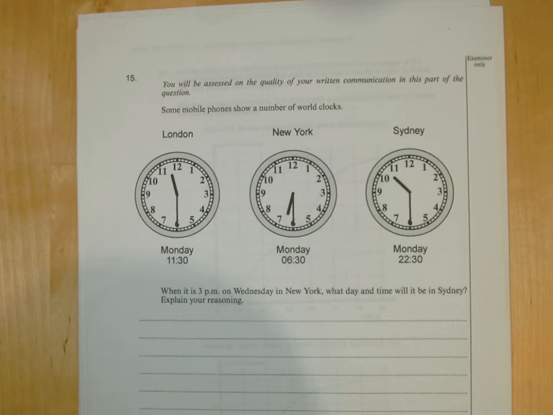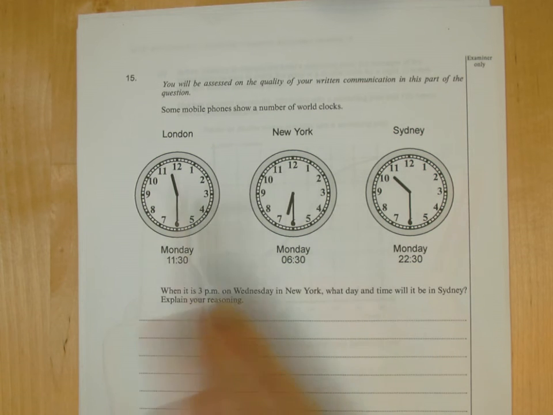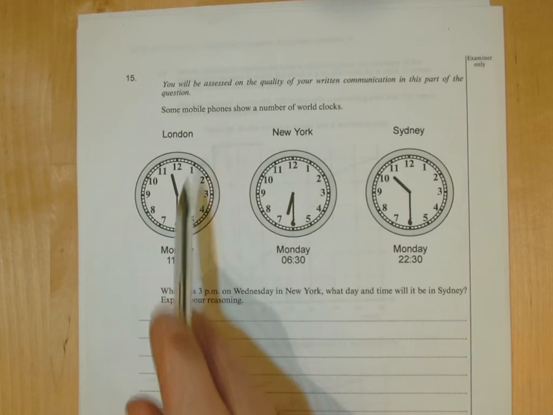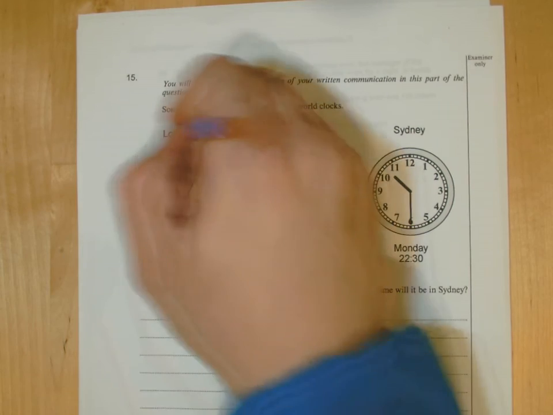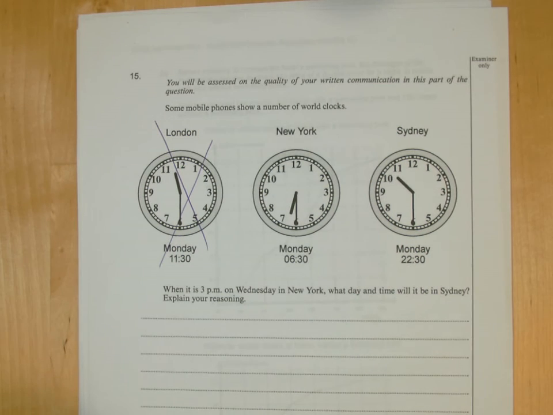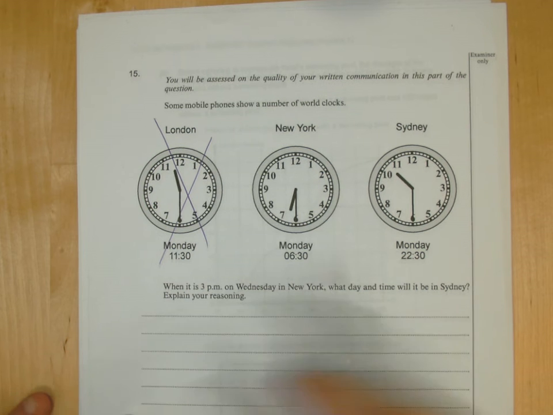No mention of London, so I don't think London comes into play with this. This would be a display, wouldn't it, on a mobile phone maybe, but we can completely ignore that. It's not relevant. Sometimes you get questions like that where information is irrelevant, so we'll ignore it.